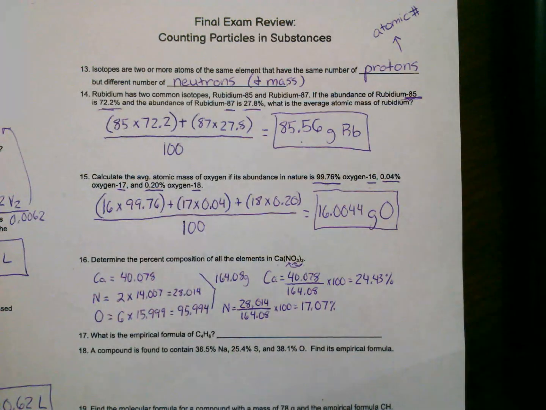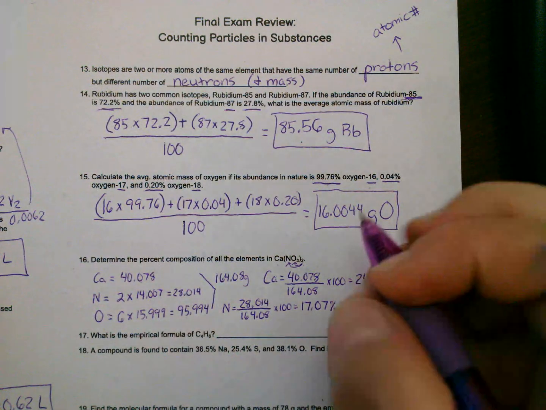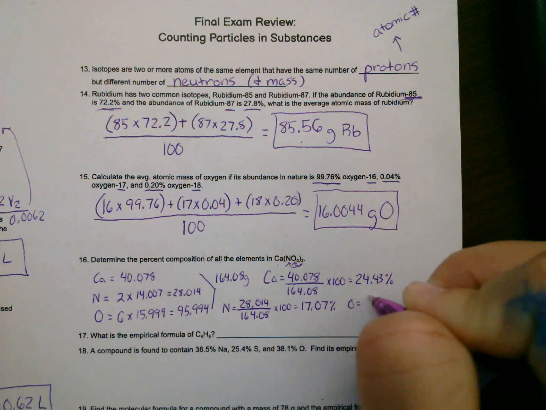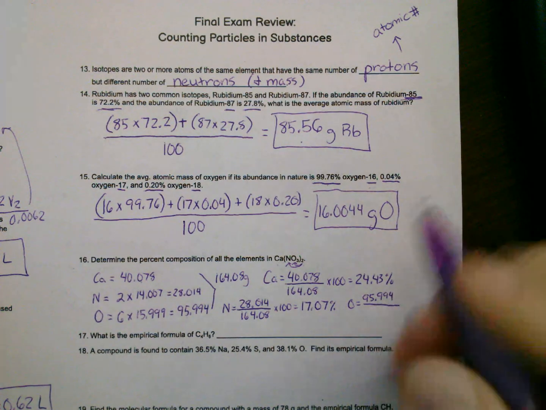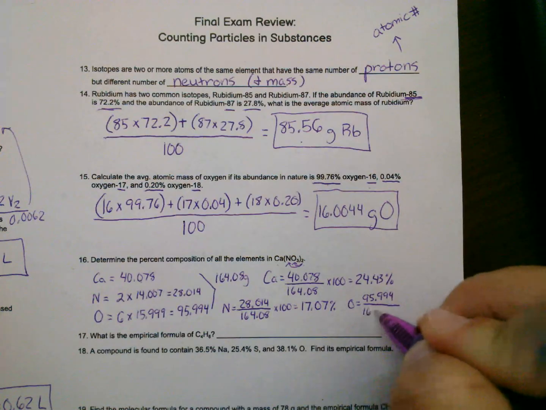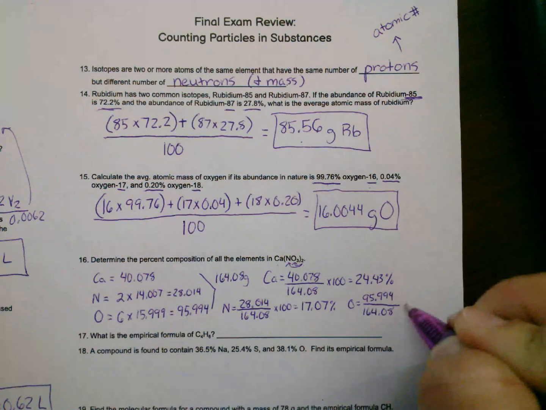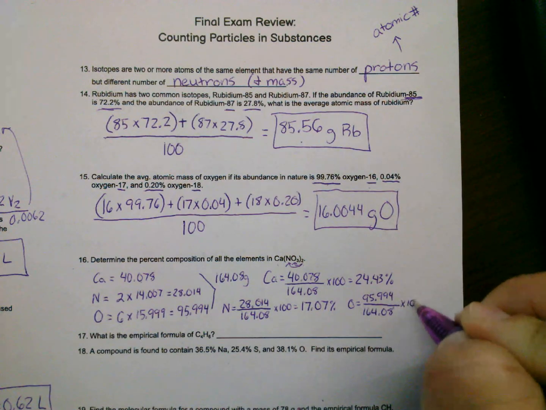And finally, we're going to do oxygen, which is 95.994 divided by 164.08 times 100.